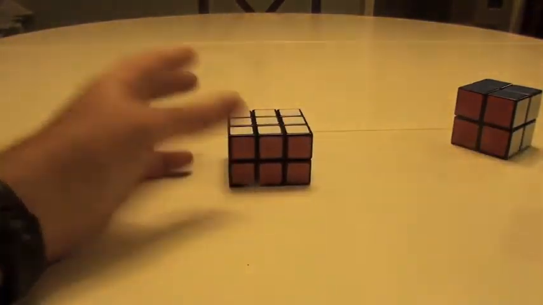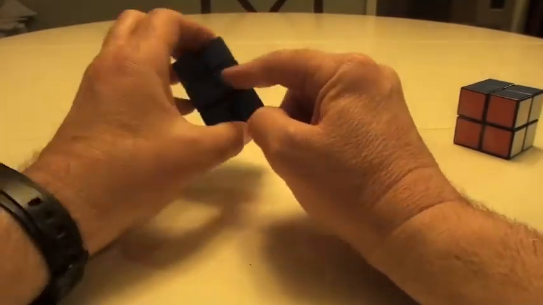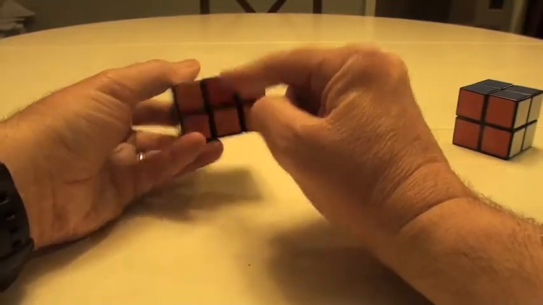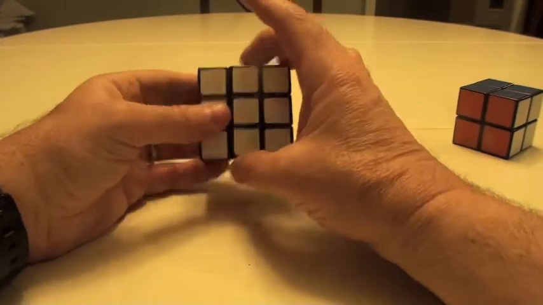Sometimes you get a situation like this. Although it looks like there's another issue here, this is okay, but these opposite areas need to swap. So then we introduce the concept of an opposite edge swap.